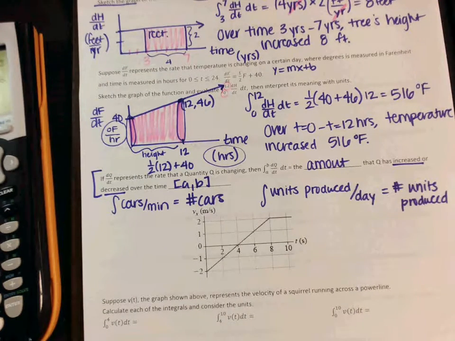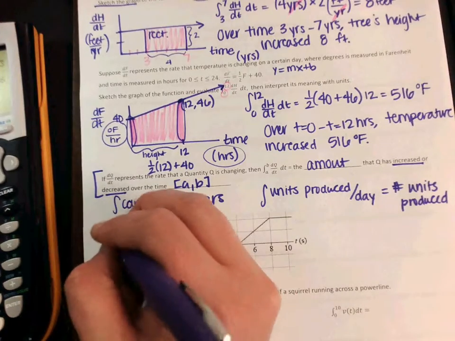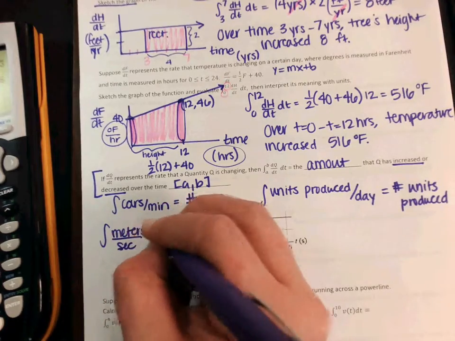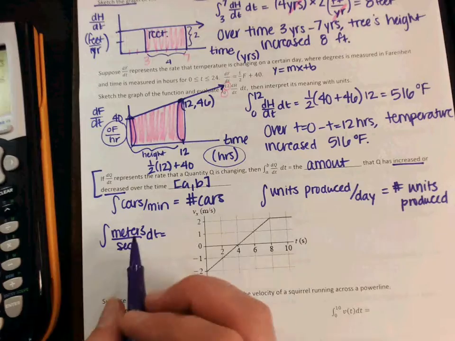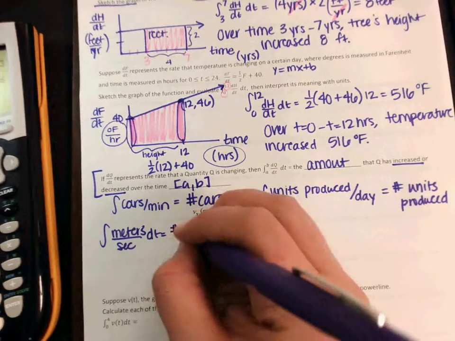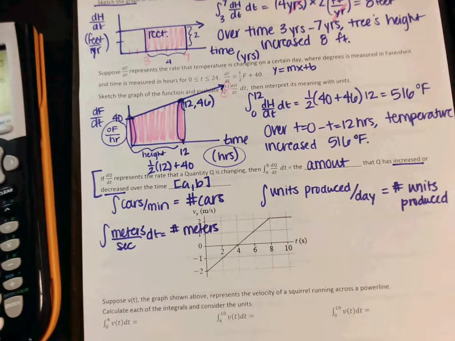So take a look at this next example. If I was going to integrate velocity, which is in meters per second, what would I get? What would be left over after the seconds cross out? The number of meters that the particle or the bus or whatever it is traveled. Okay? So that bottom unit is always going to cross out, and whatever you're left over with, that's what your units will be for the integral.